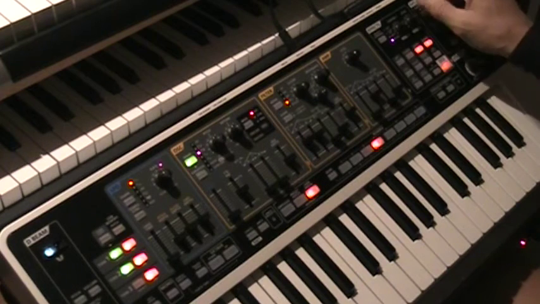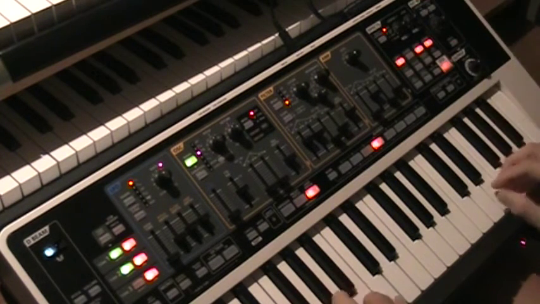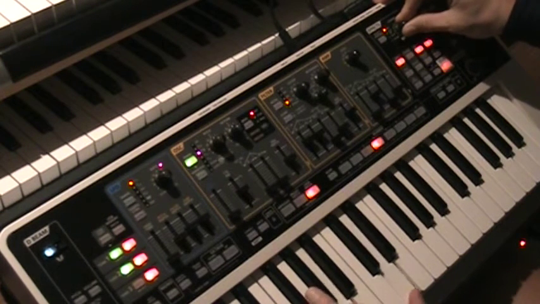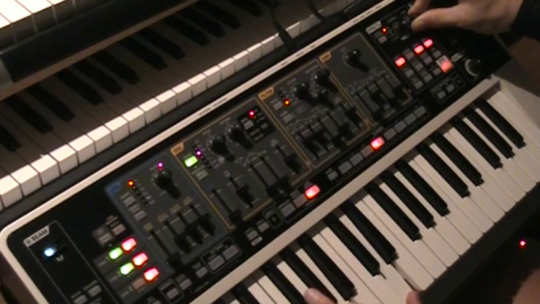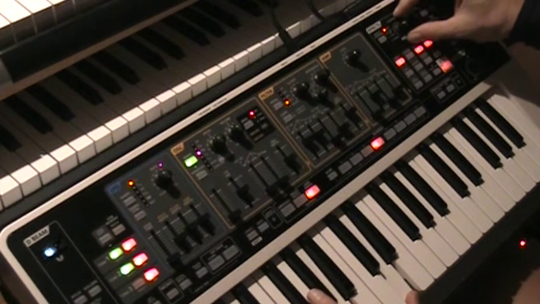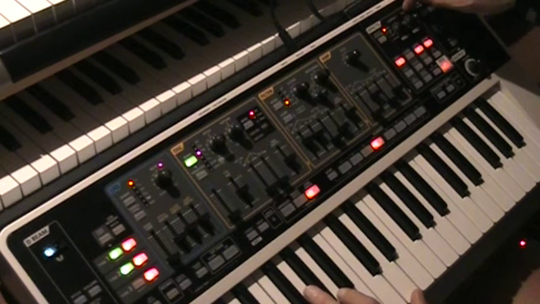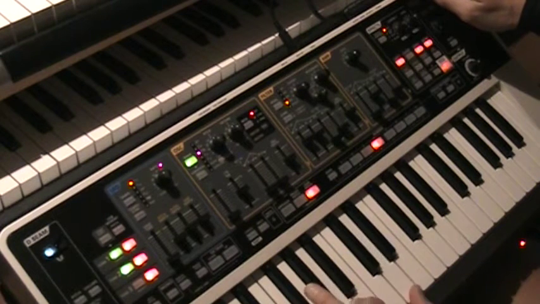So let's start our distortion off. So let's start our distortion with the control 1 and level at the 12 o'clock position.